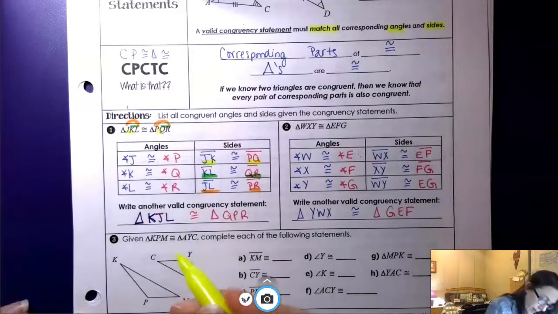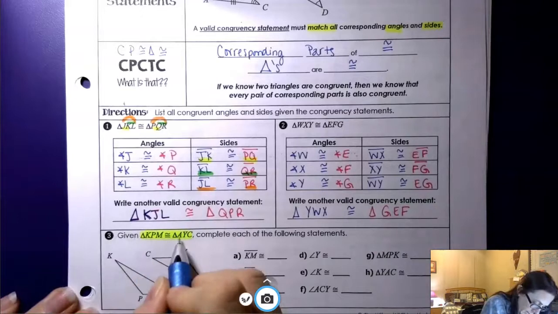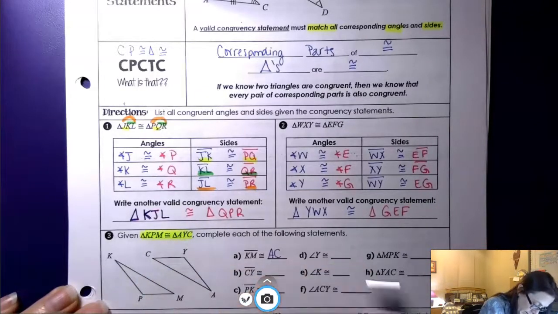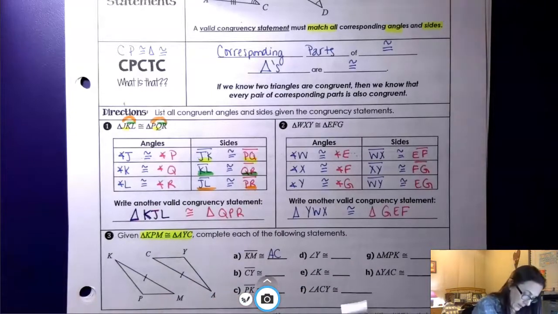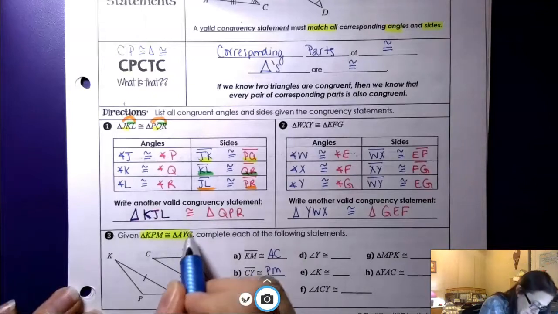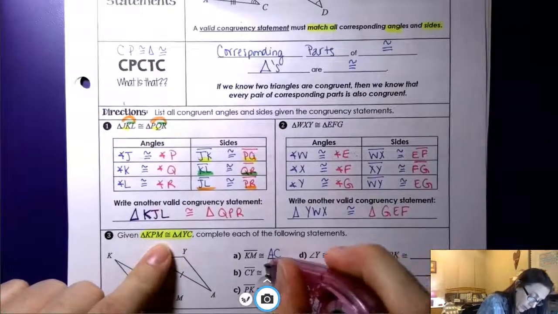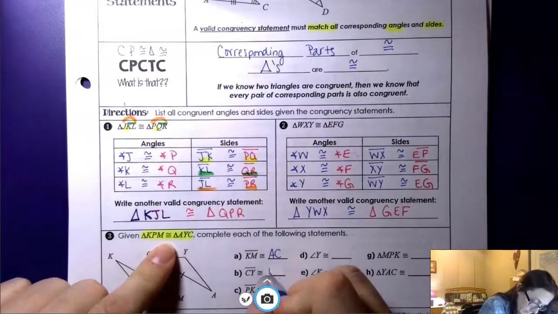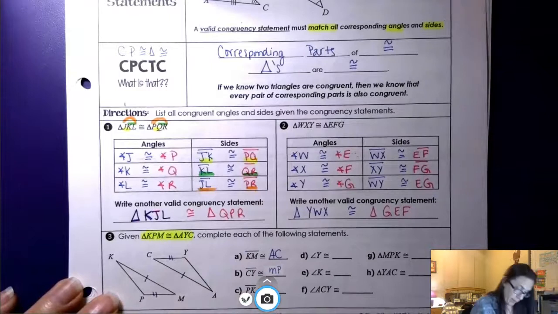So if I know this right here is true, can I complete the rest of this? KM has to be the same as AC. So if I put a tick mark here on KM, AC would be the same. Now what about CY would be the same as MP. CY, MP if I do it in the same order. So if I put 2 tick marks on CY, I would put 2 on MP.